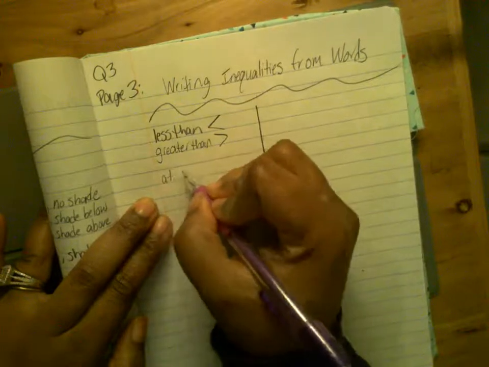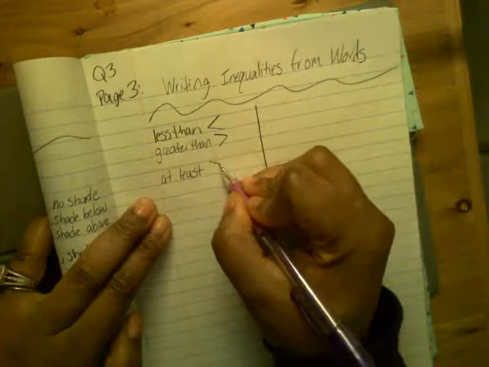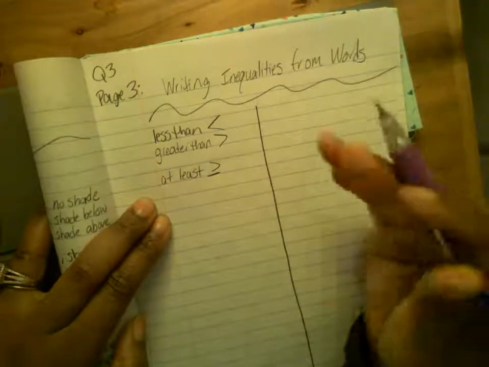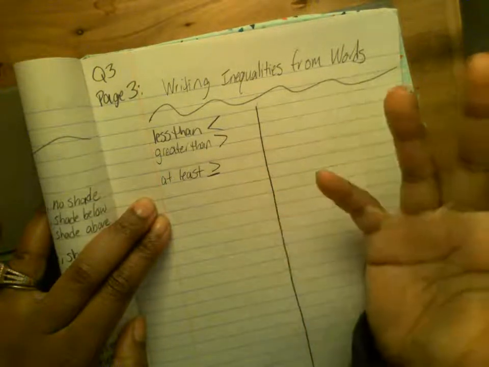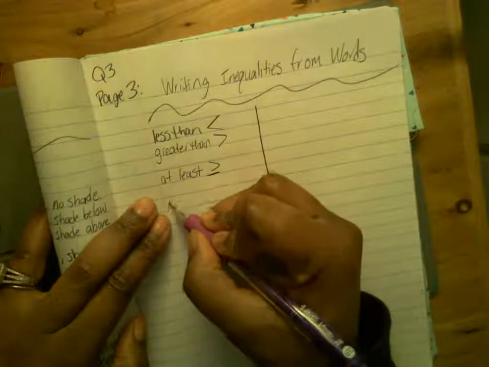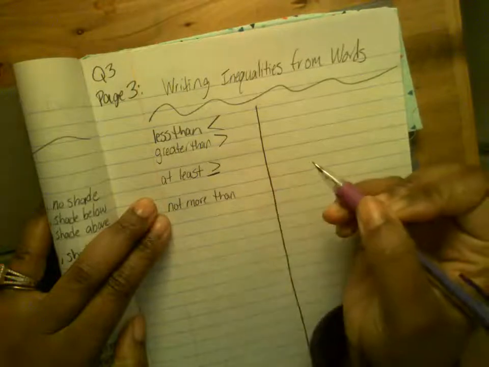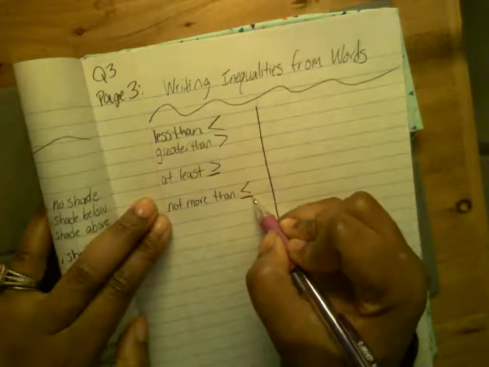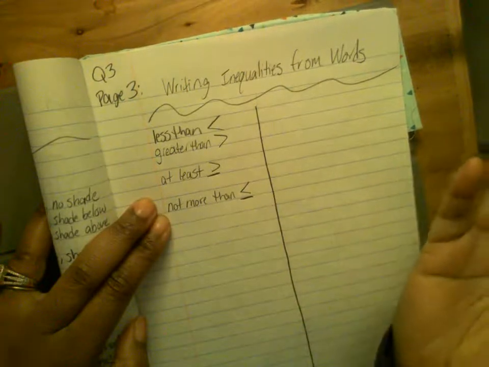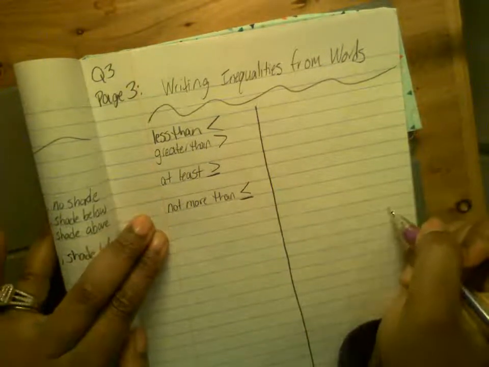At least is going to be greater than or equal to. At least is going to be the greater than or equal to sign. At least this amount is greater than or equal to that amount. Not more than means it's not more than a certain amount. That means it has to be less than or equal to. So if I have no more than $6, then that means I have either $6 or less than $6.